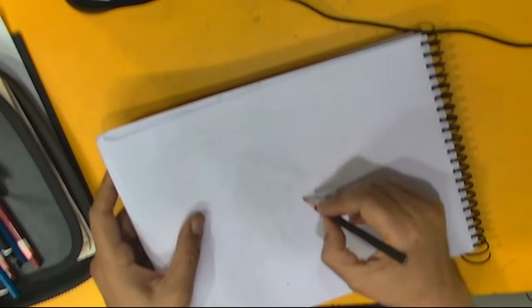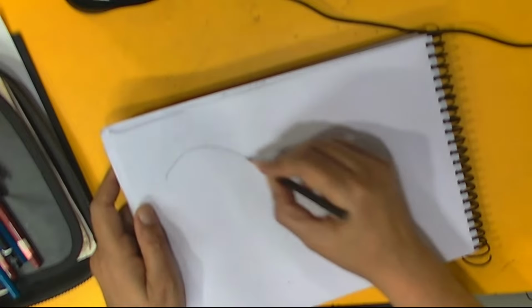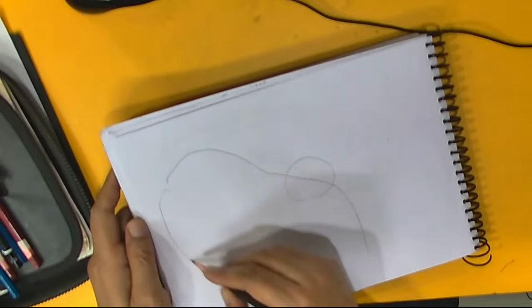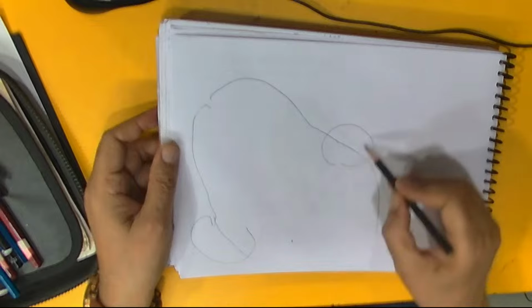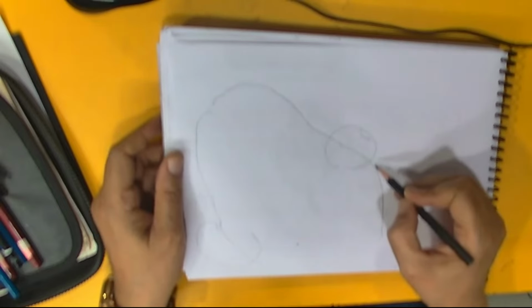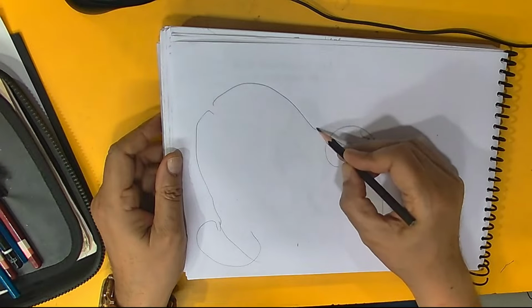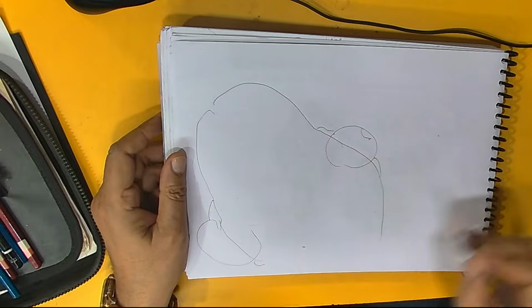Any animal which has got a bulged out eye. Let's say that this is the head of the lizard and has got a bulged out eye. Now this is not a bird eye. This is a bulged eye. So will you mind if I say that it will be a 5-point perspective?